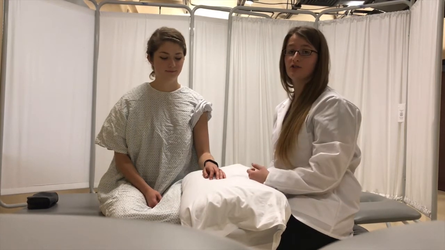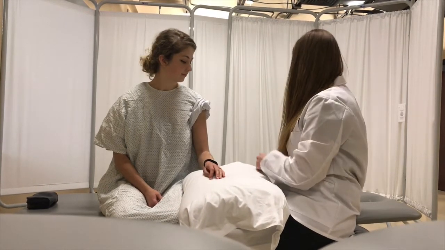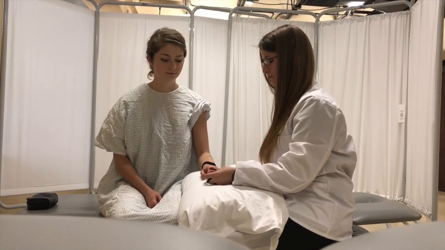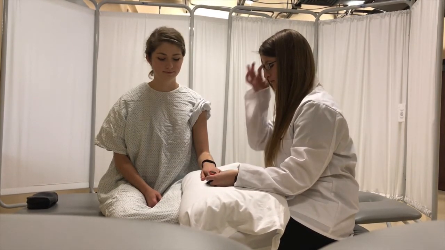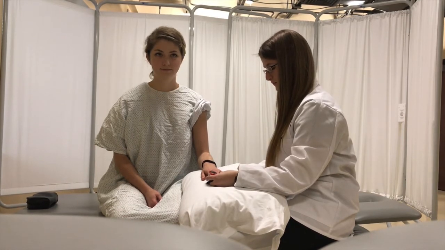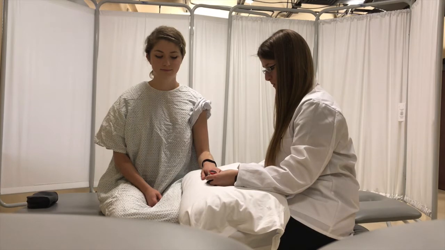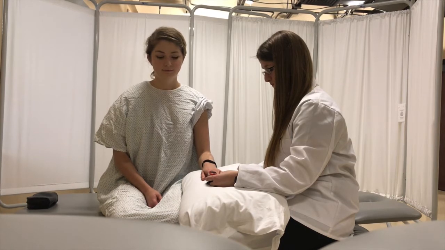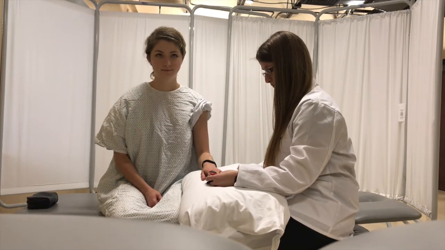And now for her oxygen saturation. Oxygen levels can be taken either on the finger or earlobe. Patients with cold hands, poor circulation, or nail polish may need an earlobe reading. An oxygen level of 95% or higher is normal, and below 90% is a concern. If your patient presents with an oxygen level below 90%, action needs to be taken.